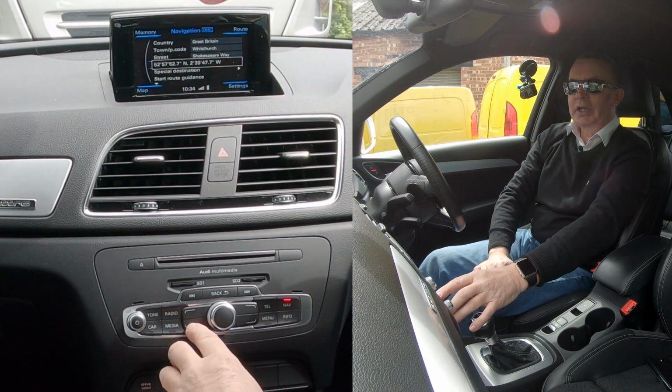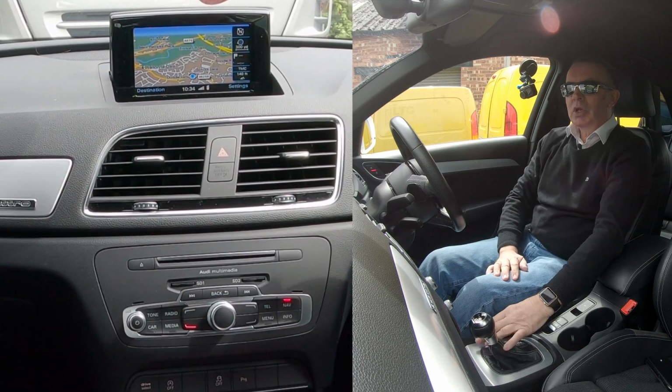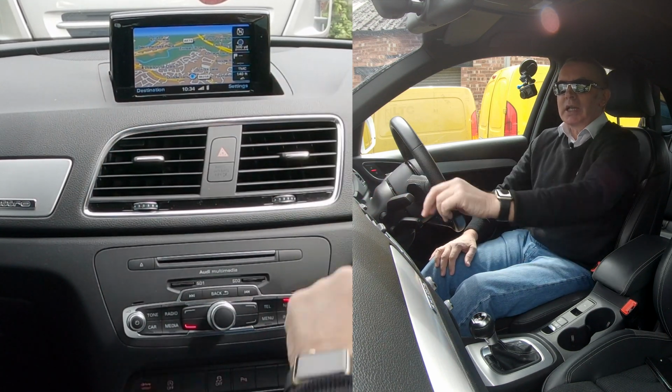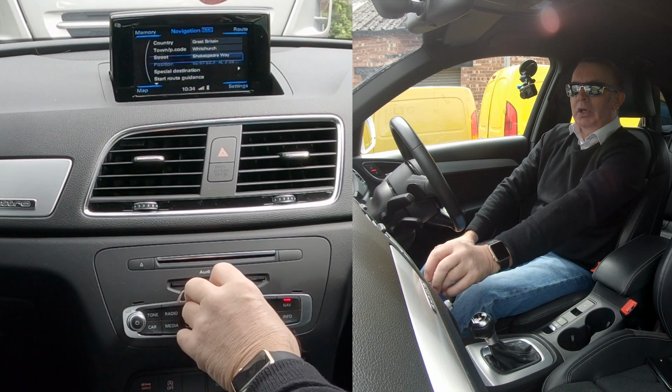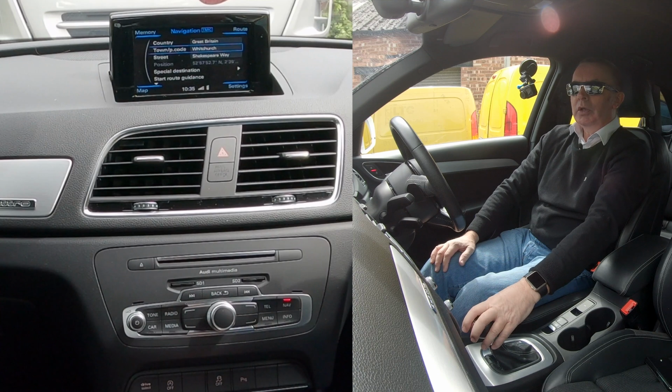So there you see, if you click that one, that's map, and it shows you where you're going basically. You've now got destination there and settings on the right. So if we click that again, destination, and here we go, you've got town or postcode there, so we'll click on that.